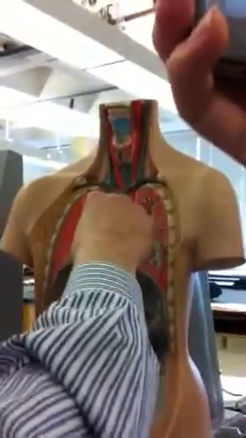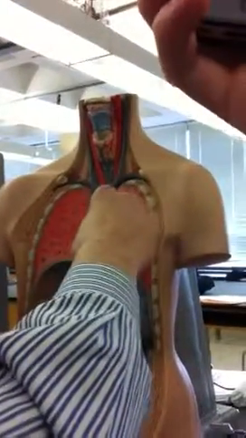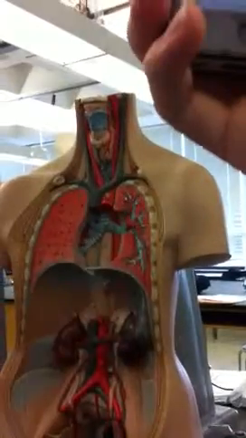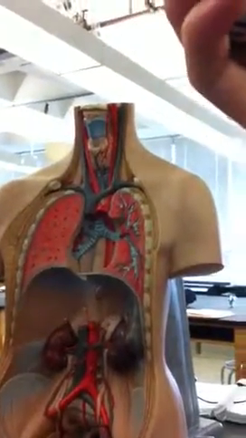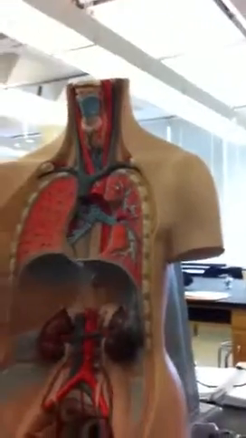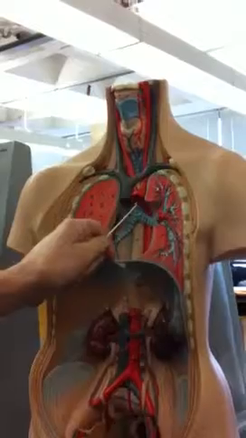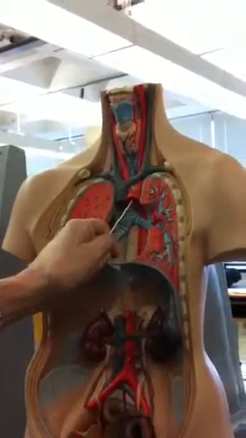So your heart, remember, would be in here. All right? Cardiac notch. Oh, we didn't get to the cardiac notch yet because the respiratory system will be the next system that we study next week. Okay. Anyway, so here you have the aortic arch.